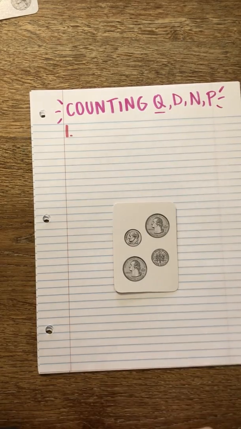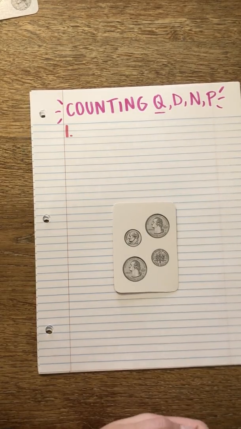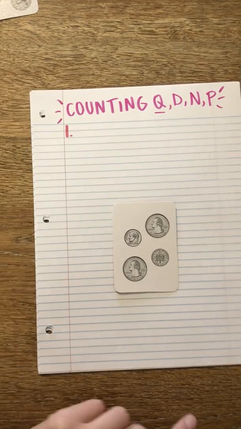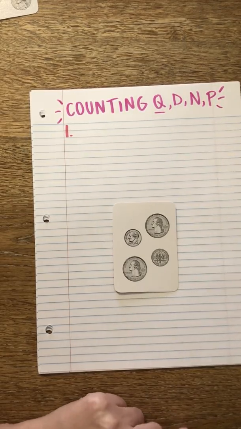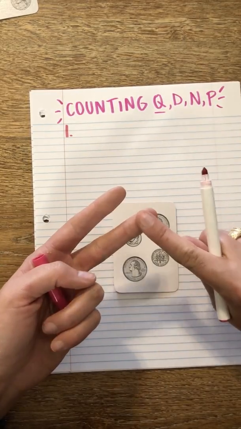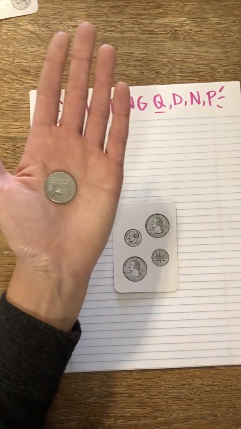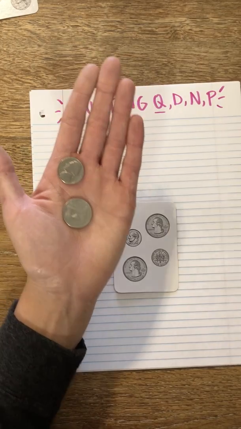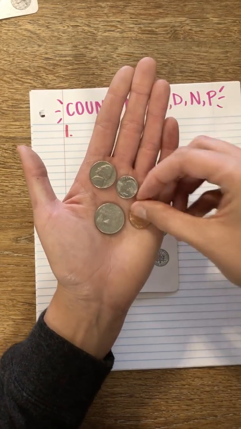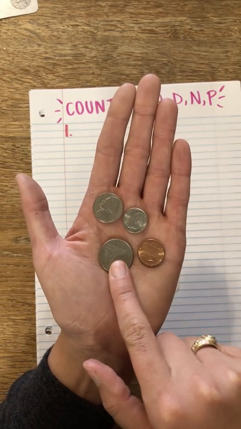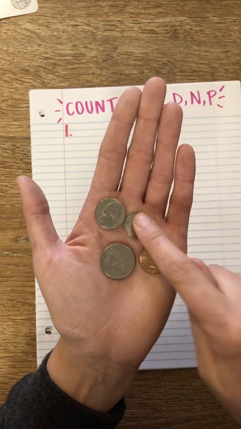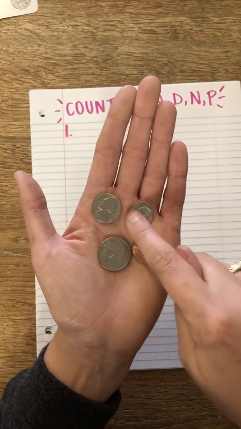What am I going to start with? What do I always start with when I'm counting by coins? I always start with the biggest coin, which in this case is what? It's literally the biggest value and the biggest physically, right? If I look at a quarter, a nickel, a dime, and a penny all together, you can see that the quarter is the biggest, nickel is second biggest, penny is the next biggest, and dime is the smallest.